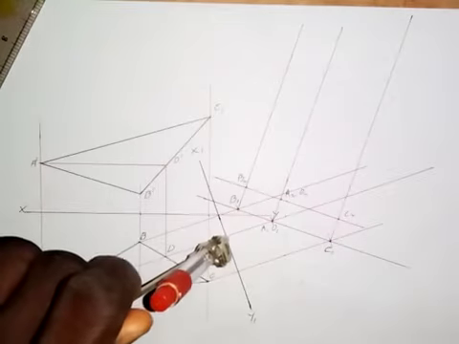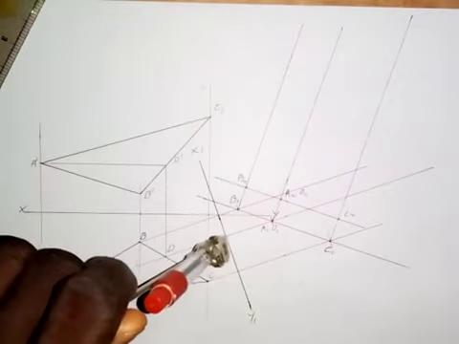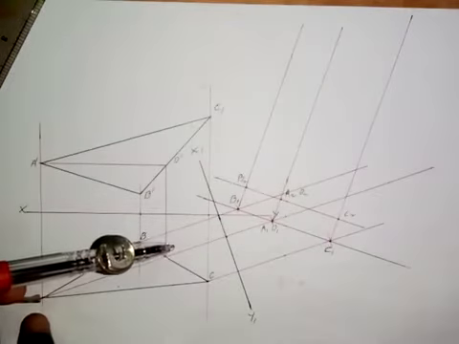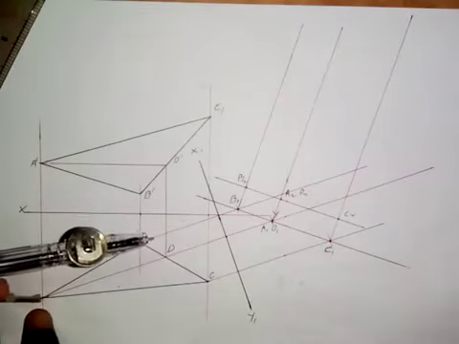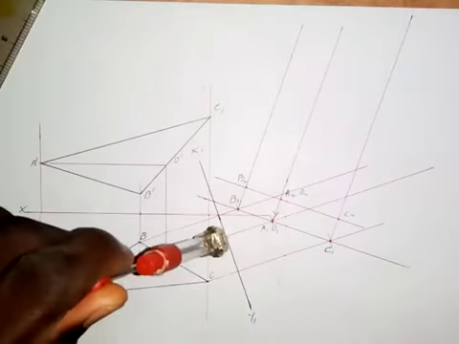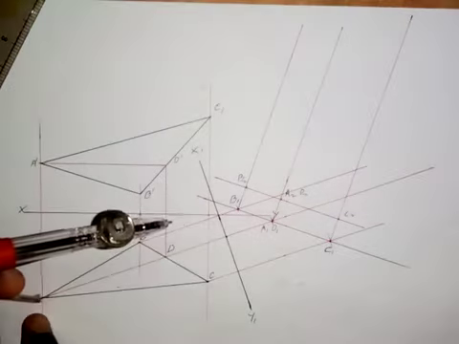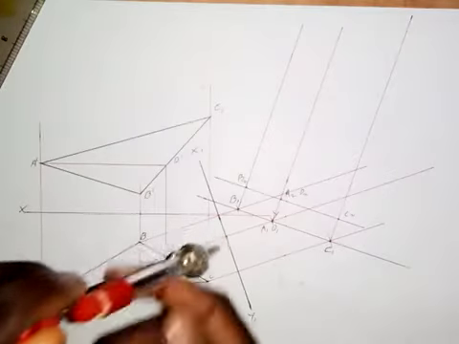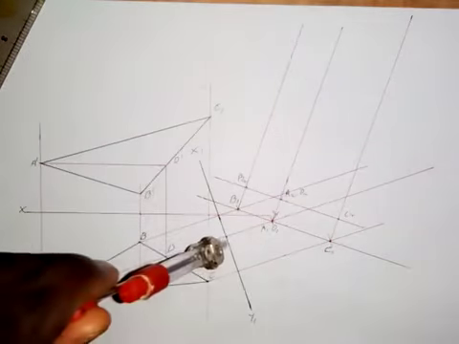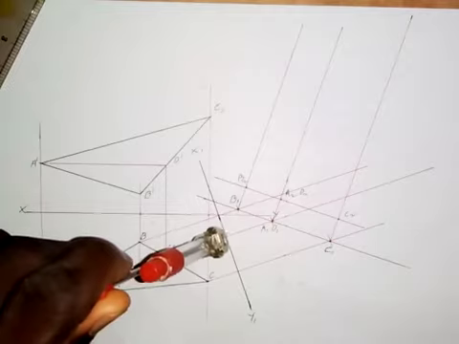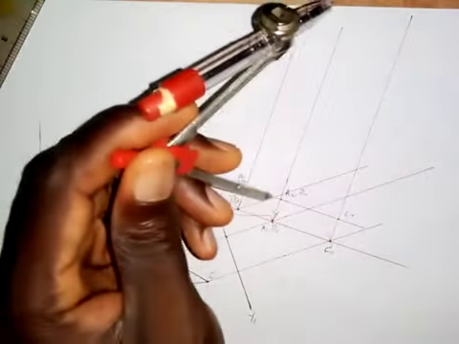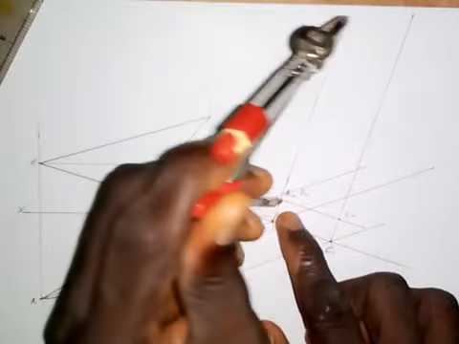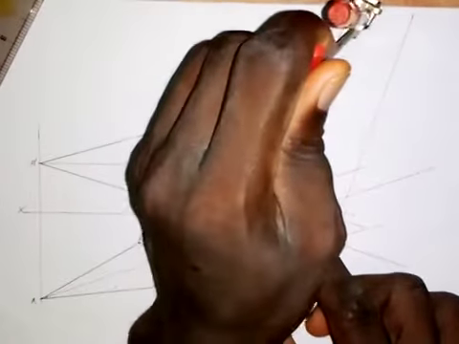Okay, so taking this distance, from point A here to this point of A on the x1 y1 line, I'll take this distance, then bring it onto this point A2 D2 here. Then I will make an arc around here.